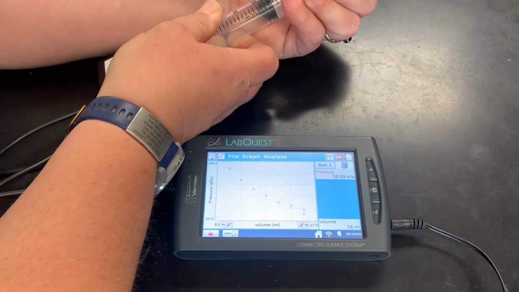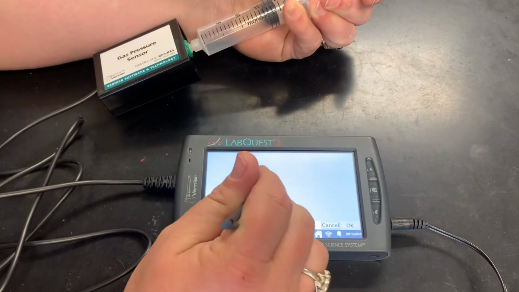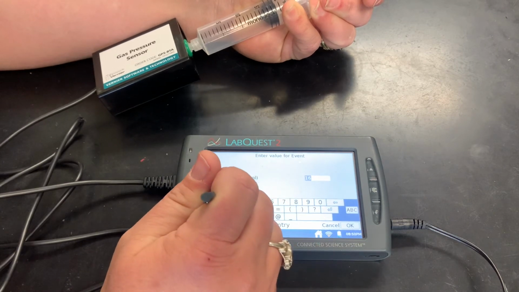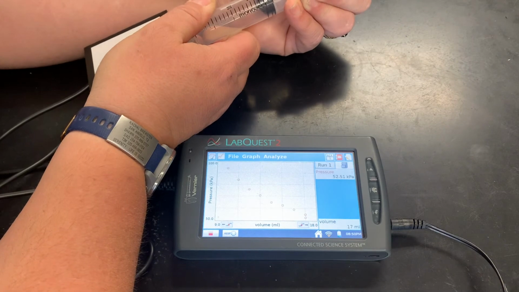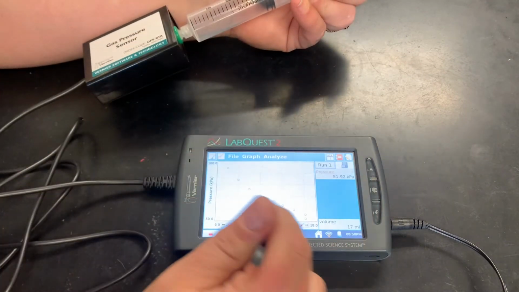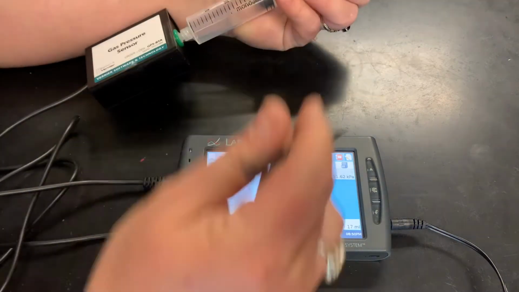And again, I'm not putting any pressure on the pressure sensor box. There's 17. And I just continue this until I'm out of lines.